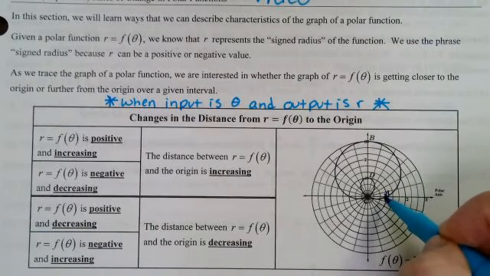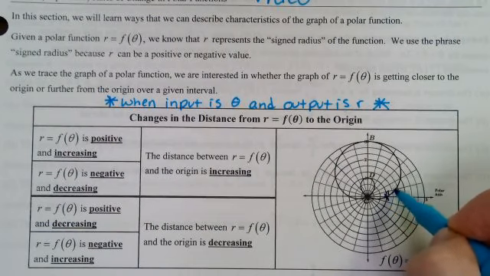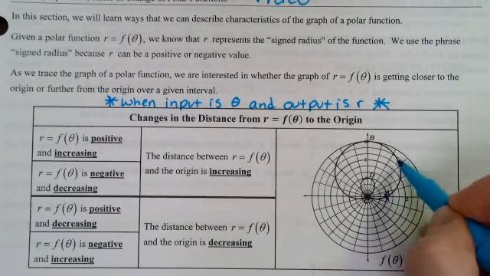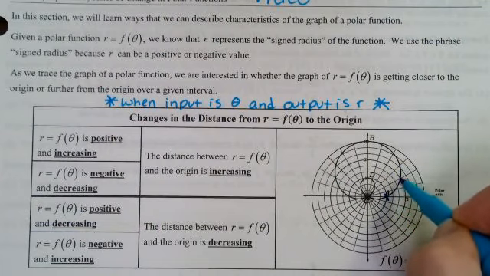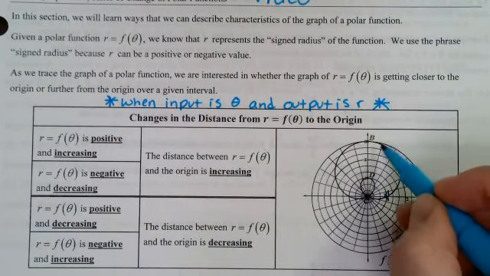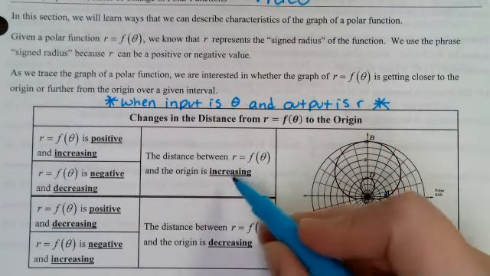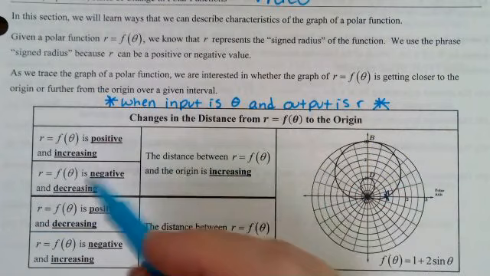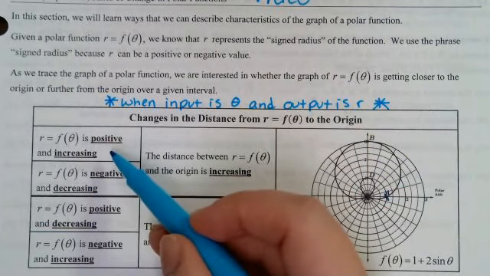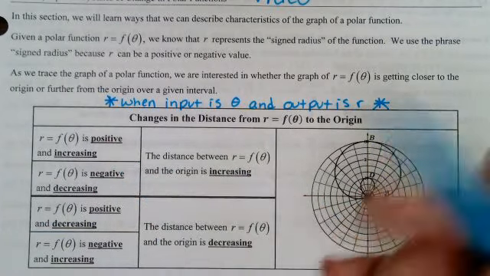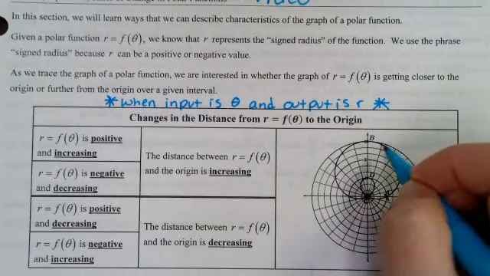When it starts graphing, I want you to think about what's happening. Is this getting further away or closer to that origin? Well, that R value is getting more, so it's getting further away from the origin, right? So as that's happening, either your R is positive and increasing or it's negative and decreasing. So from the beginning, that happens.